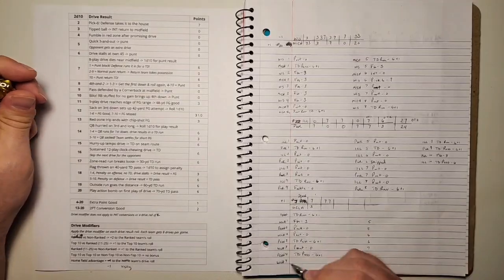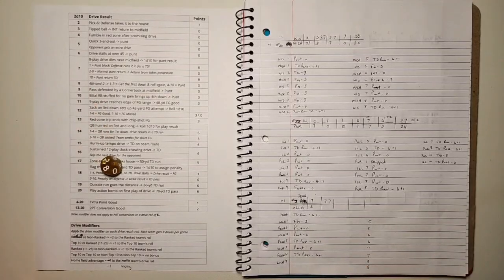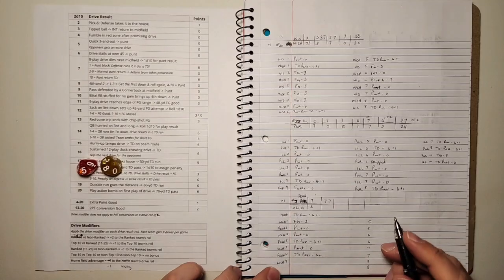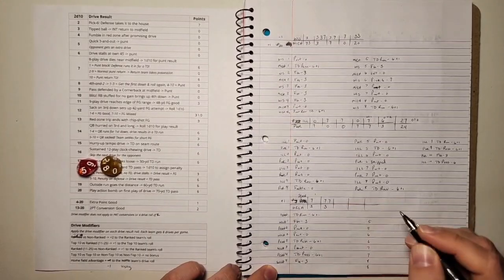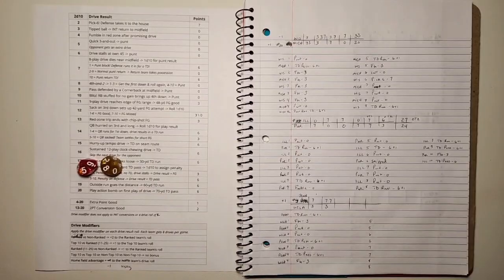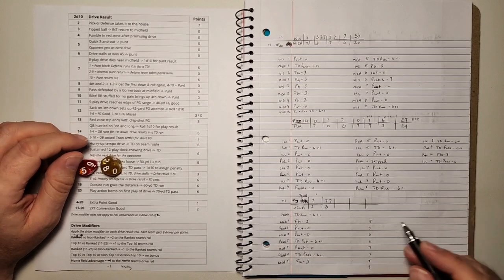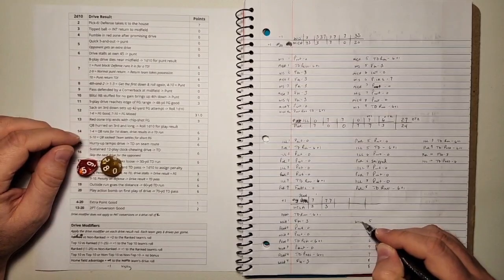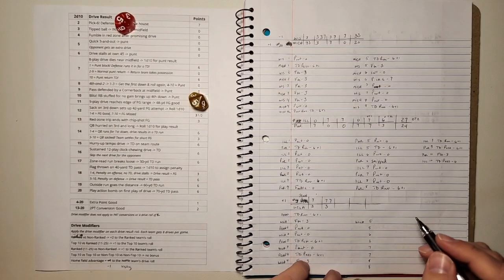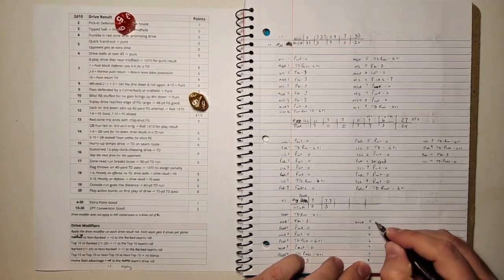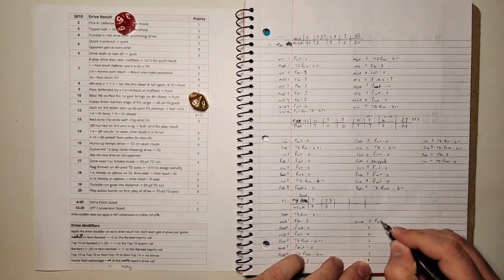UCLA trying to pack a punch. Last drive of the half, 13. They're going to get a chip shot field goal as they get to the red zone, but they can't do much else. And it is going to be 21-6 as we head to the second half. UCLA will get the ball first in the second half. A 10. They are stopped on third down. That's going to lead to a punt.